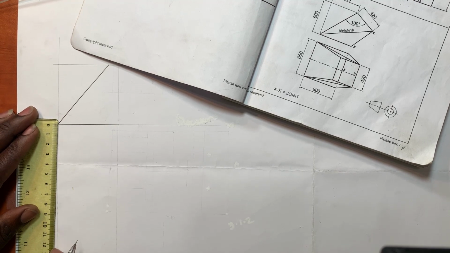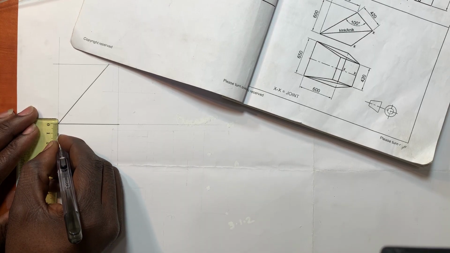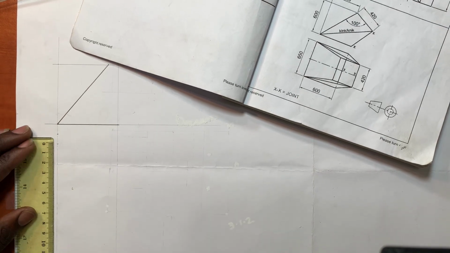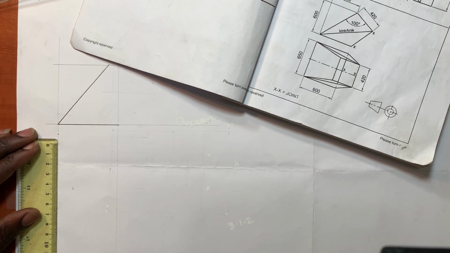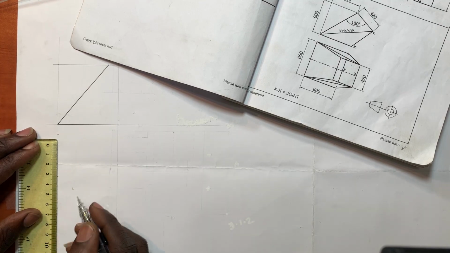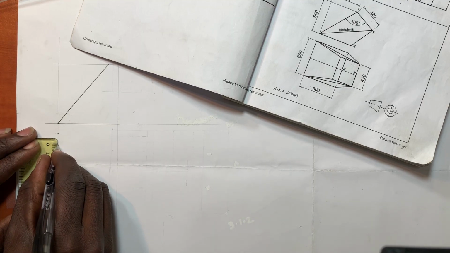I'll simply record the 20 and the 10. There's the 20. Then from where 20 ends, I'll record 30, 31, 32, 32.5, and 65, which is right here.